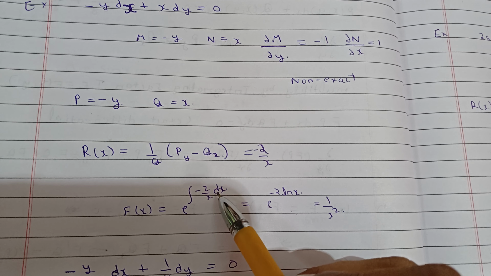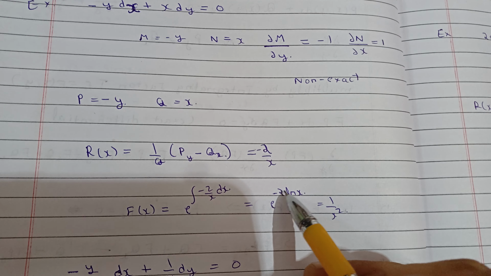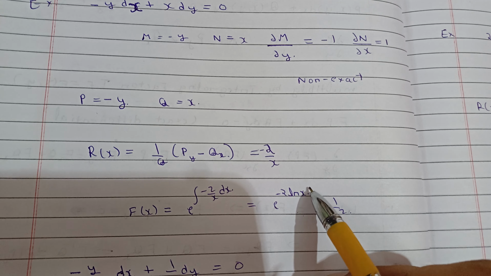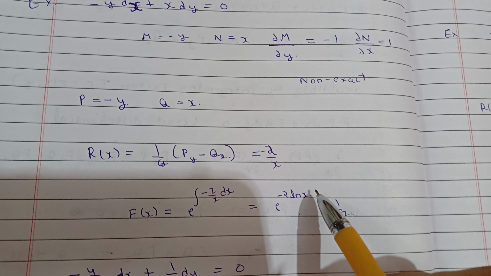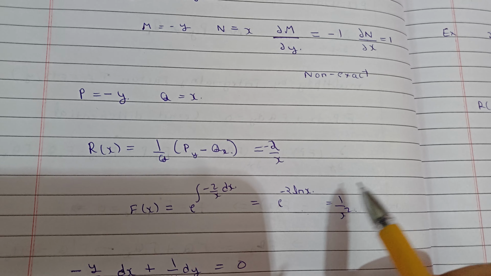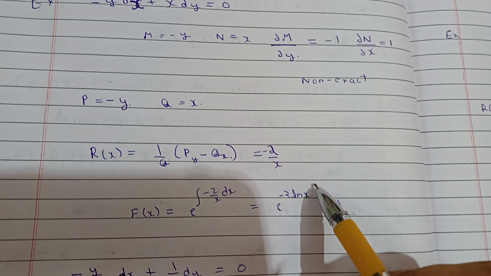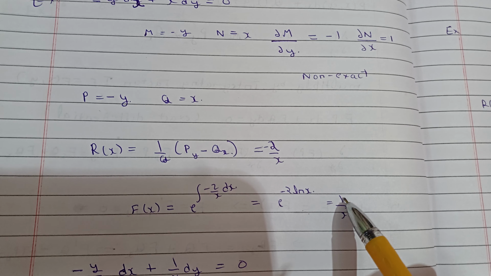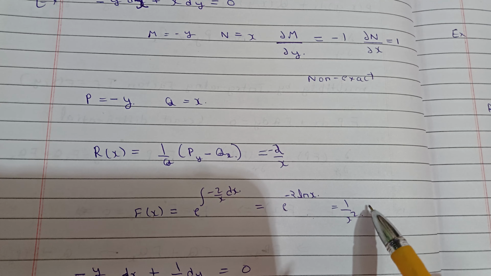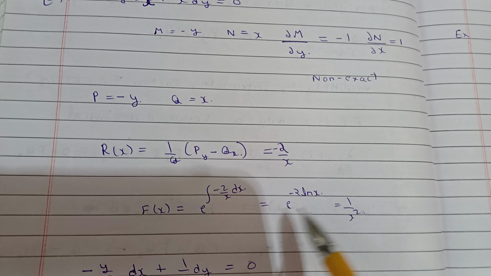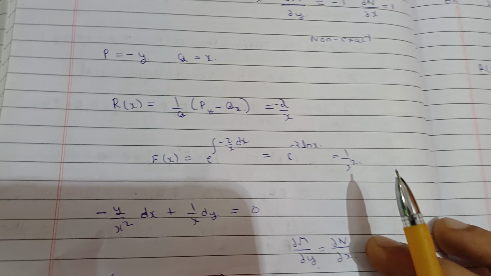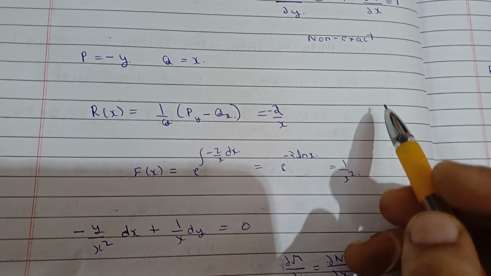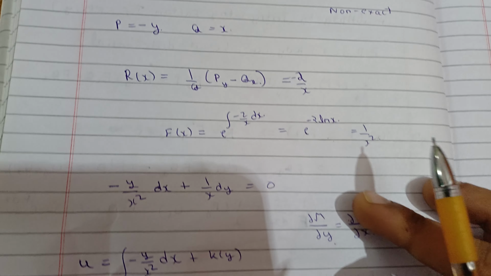Integration of this is nothing but −2 log x, and −2 will come inside: log x to the power −2. And e to the power log x is nothing but x, so e to the power log x^(−2) will be x^(−2), and it is nothing but 1/x². That's how you can write this. Just remember the property: e to the power log x is always equal to x.